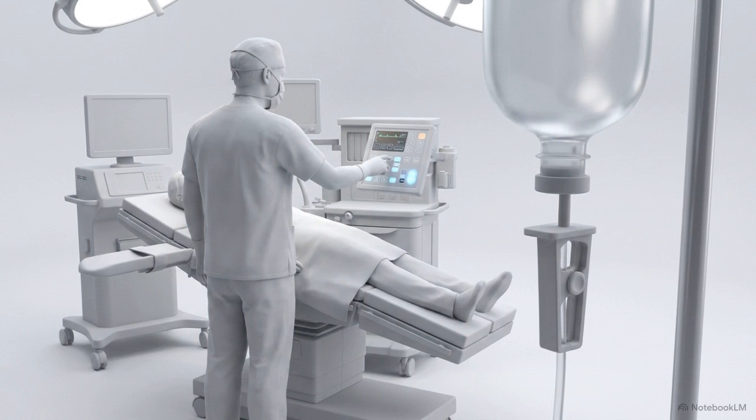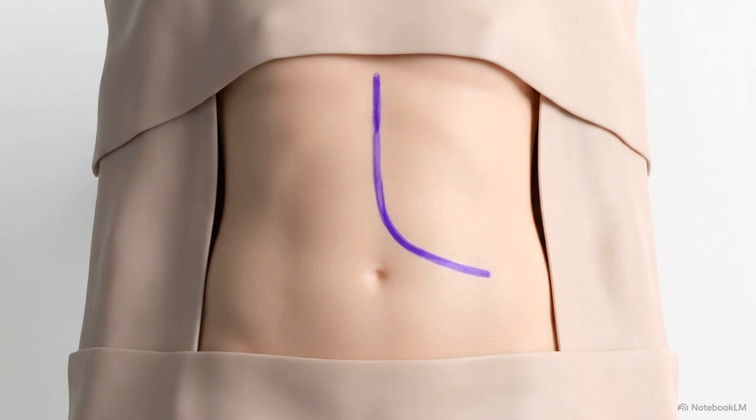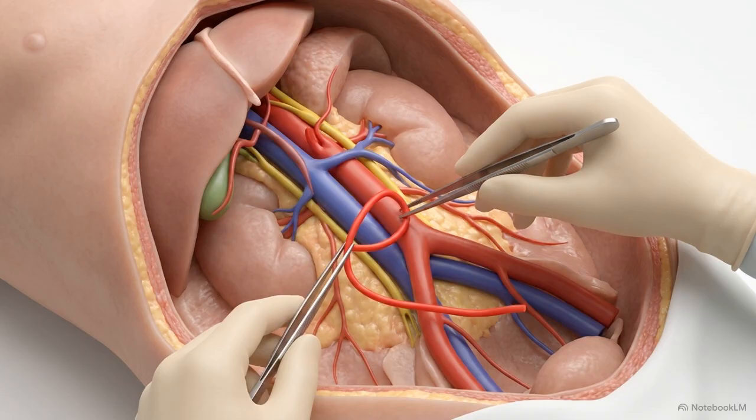Anesthesiologists achieve this extreme low-pressure state by utilizing aggressive fluid restriction and placing the patient head down in the Trendelenburg position. A right hemihepatectomy begins with wide exposure via a hockey stick incision. The surgeon divides the triangular ligaments to mobilize the liver, completely securing control of the hepatic pedicle at the foramen of Winslow, before isolating the right hepatic artery and portal vein.